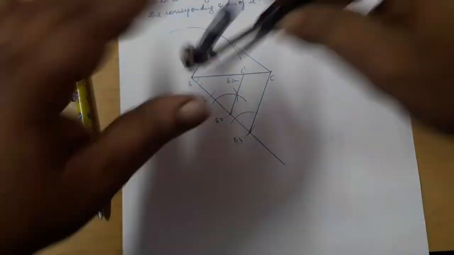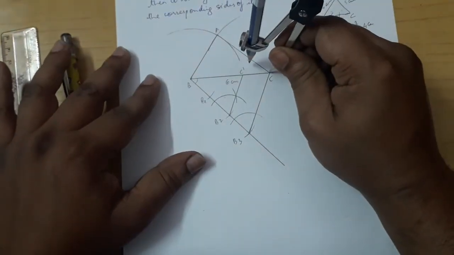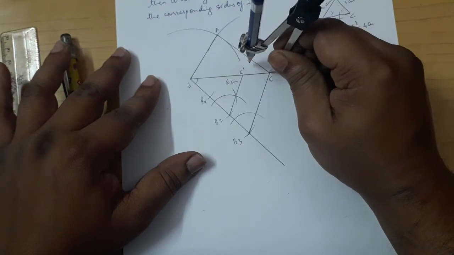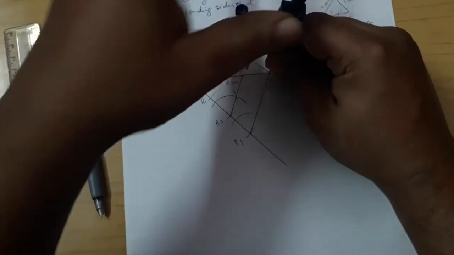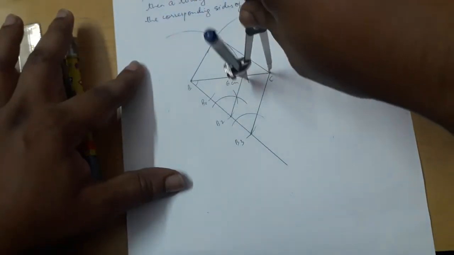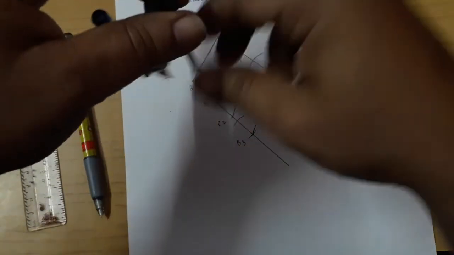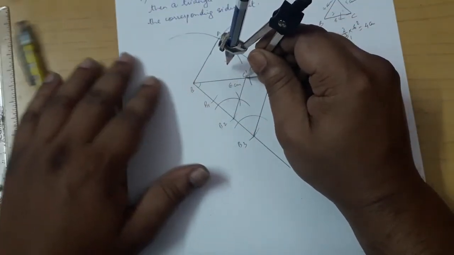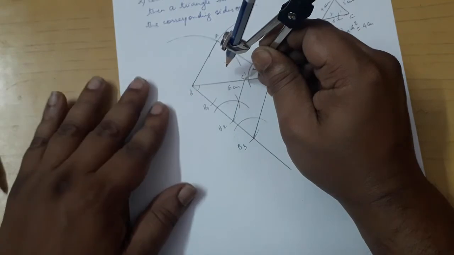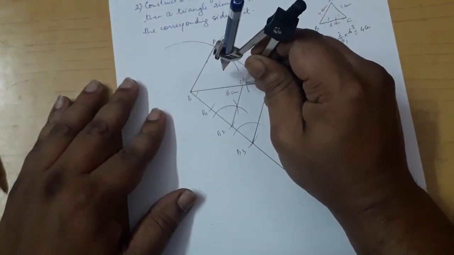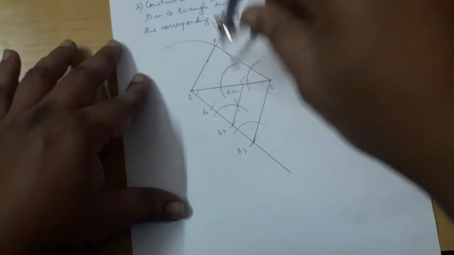So for that, once again, take the measurement from here, I'll draw an arc this way, and from C dash, using the same measurement, I'll draw another arc this way.